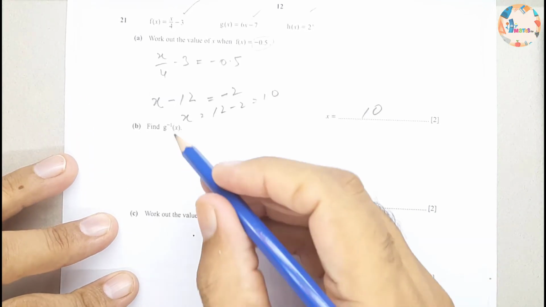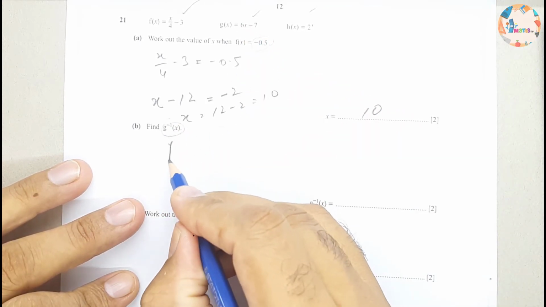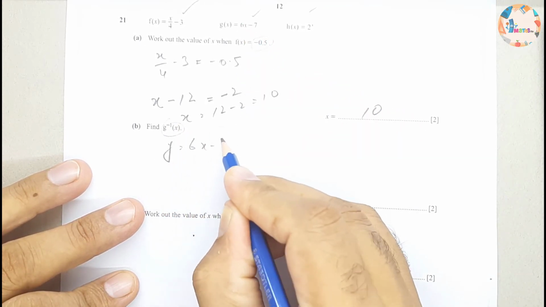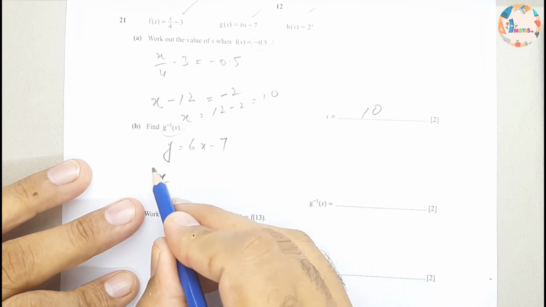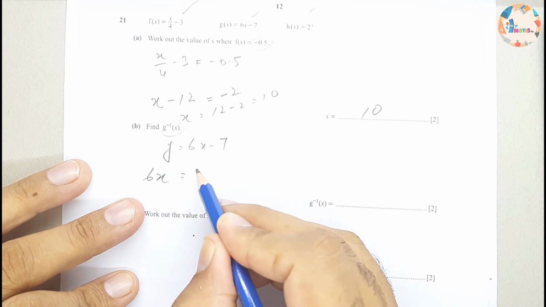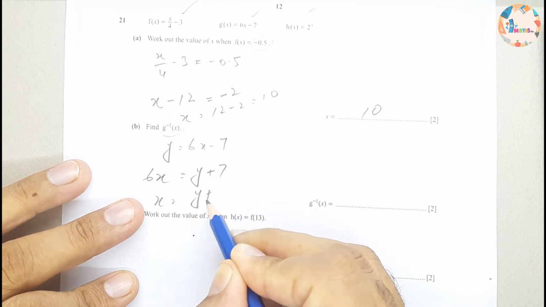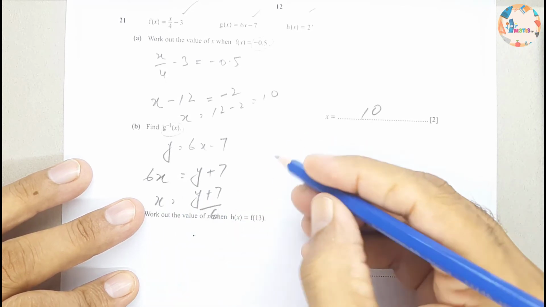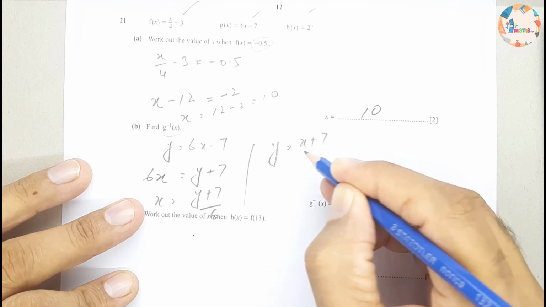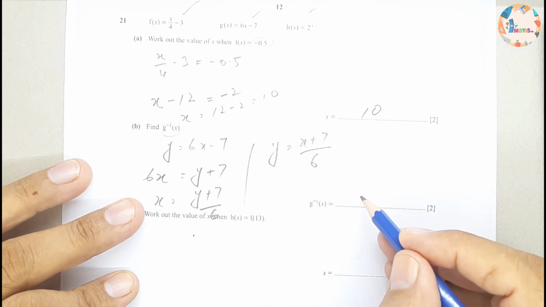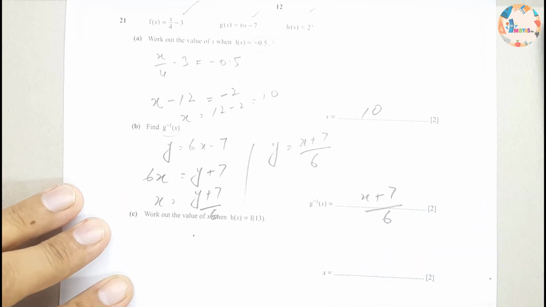Now find g inverse of x. So g of x is this one. So we'll write y is equal to 6x minus 7. We'll have to make x the subject. So 6x will be equal to y plus 7, and x will be equal to y plus 7 over 6. Now x and y will be swapped. So y is equal to x plus 7 over 6. This will be the inverse. So we can write here x plus 7 over 6. This will be the inverse.